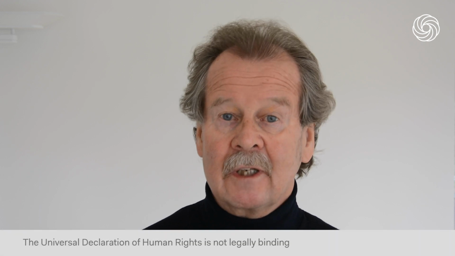The Universal Declaration is still the most important document of the United Nations. It inspired many newly independent states in Africa and Asia, and it is the cornerstone of the human rights system of the United Nations. But it's not legally binding.